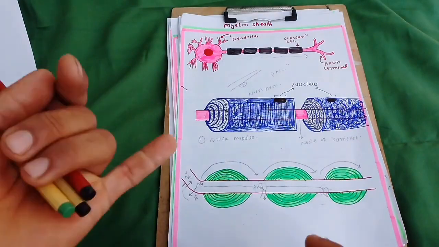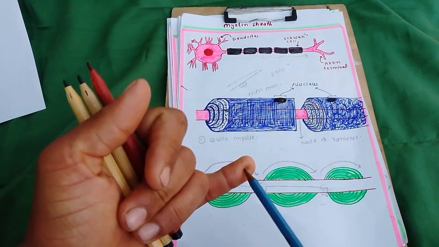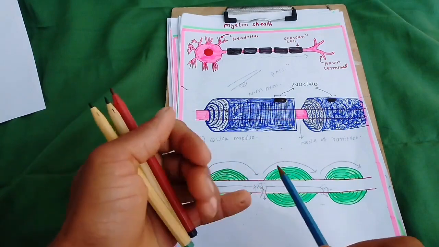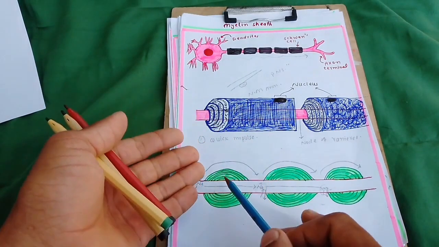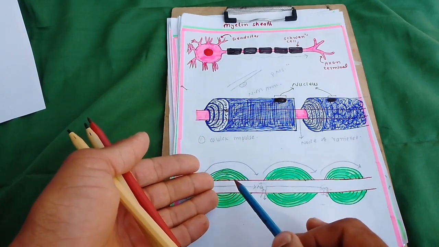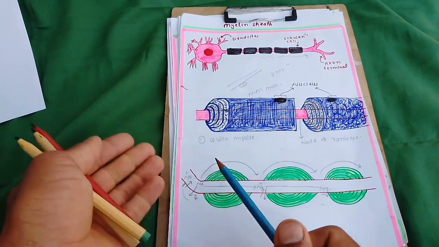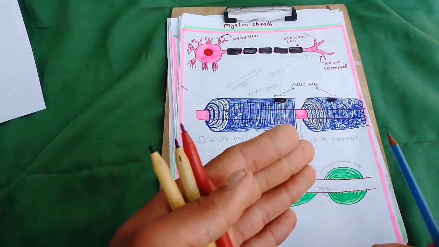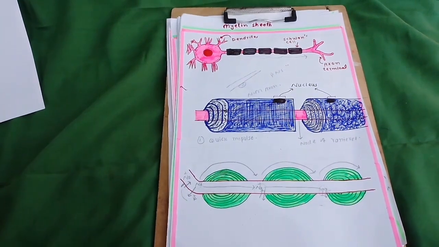This is the function of the myelin sheath. Number one, it gives quick impulse, and number two, it gives myelination, so the ions do not move outward and inward in the neuron. So the impulse goes in the forward direction in a quick manner. Okay, this is the function of the Schwann cell.